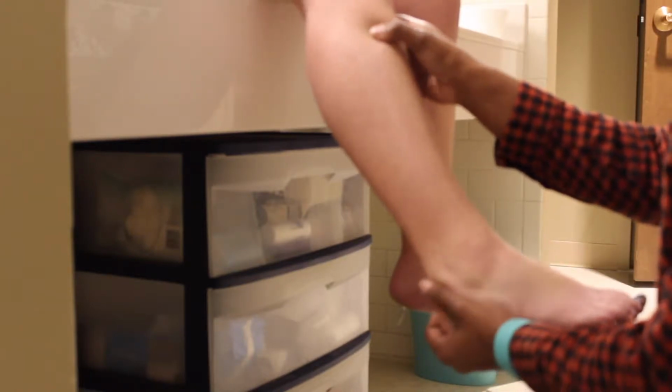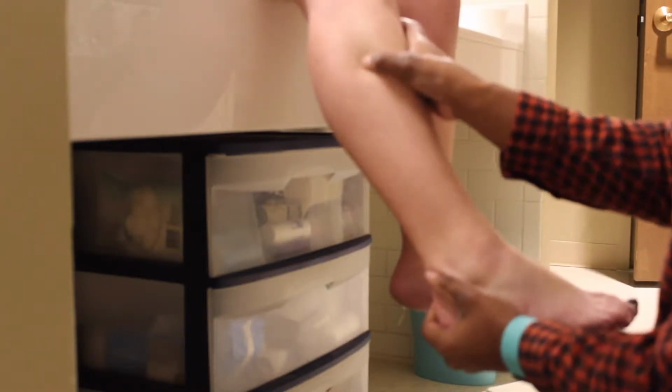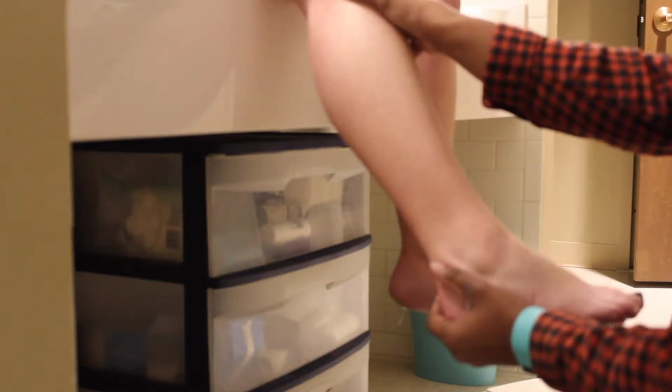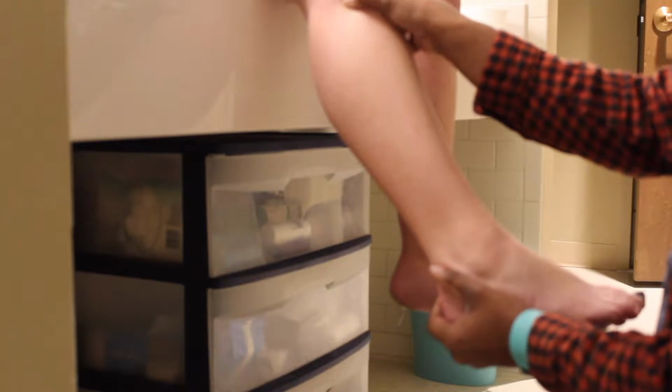And then we're going to go to the extensor digitorum longus, which is right in this general area. And its origin is the lateral condyle of the tibia and proximal anterior shaft of the fibula, which is right here.